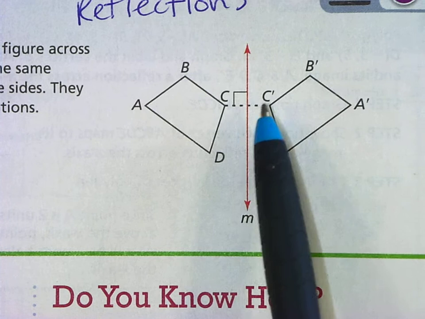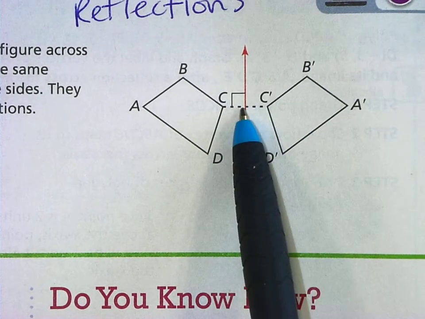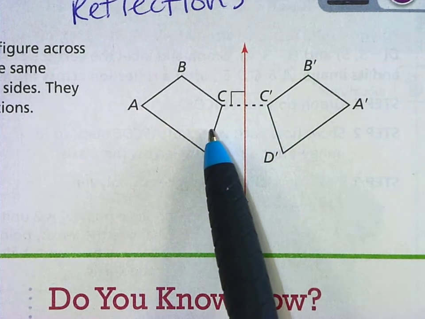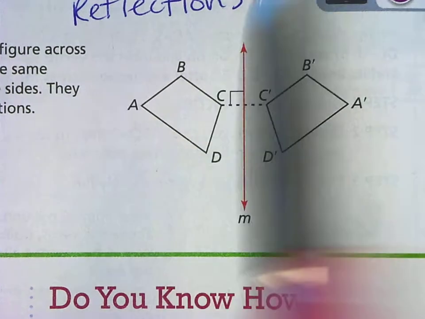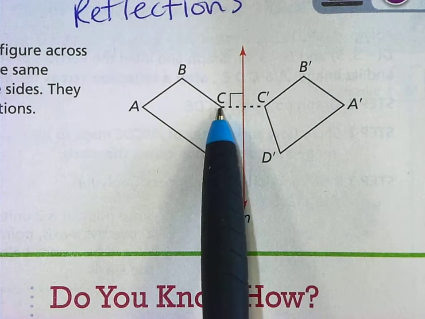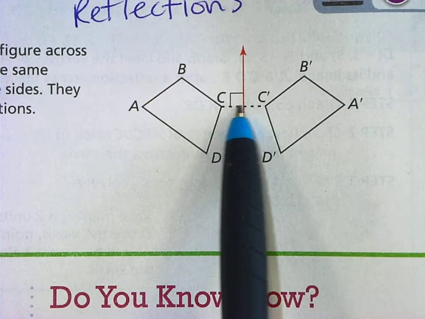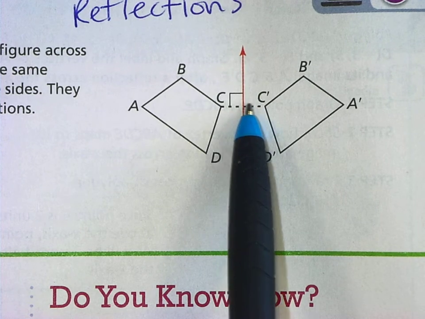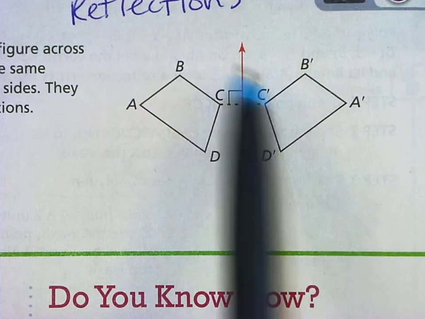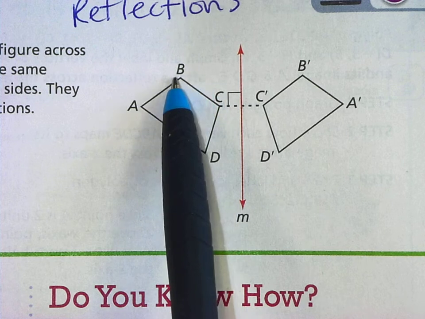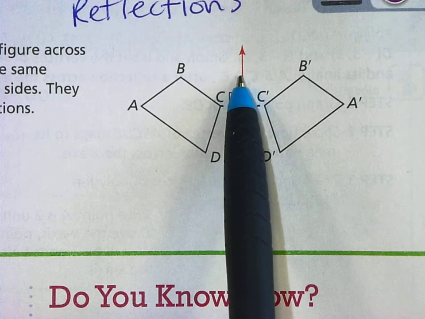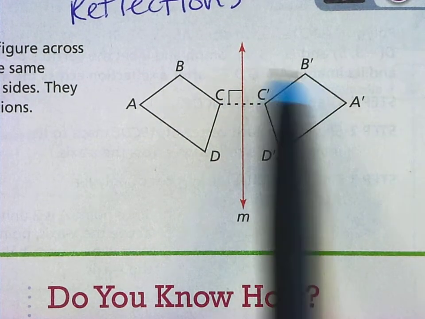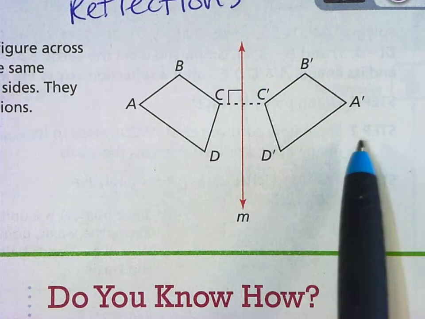Another thing about reflecting over a line is that each point is the same distance from that line. Think about this as the center. C, our original point, looks like it's maybe 2 units to the left. You're going to go back to your center and graph it 2 units to the right. They're the same distance from the line. B would be exactly this amount to the left. You reflect it over that line, so it's the same distance from your line to the right now.